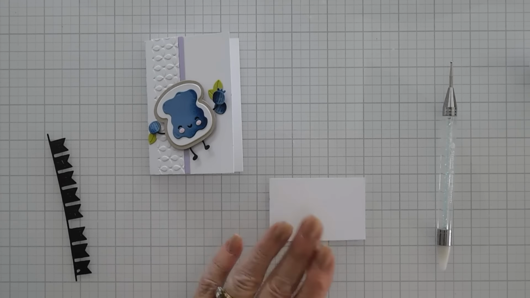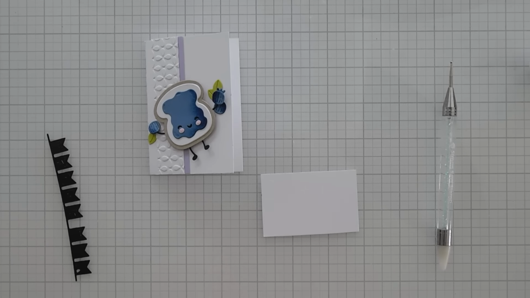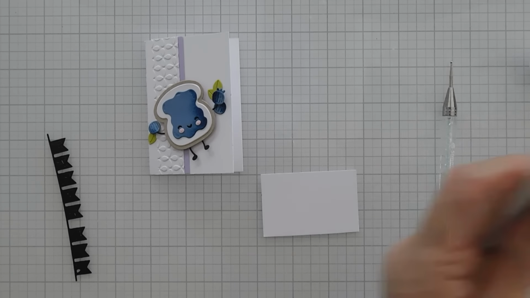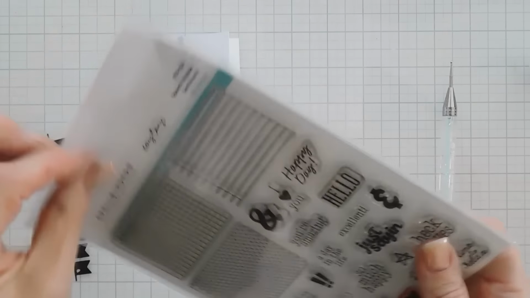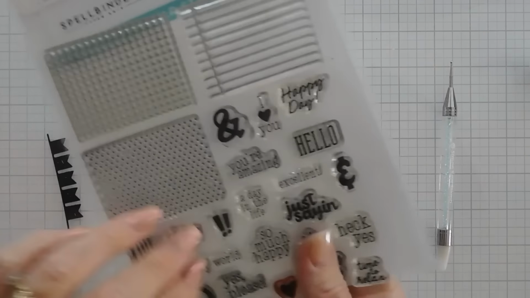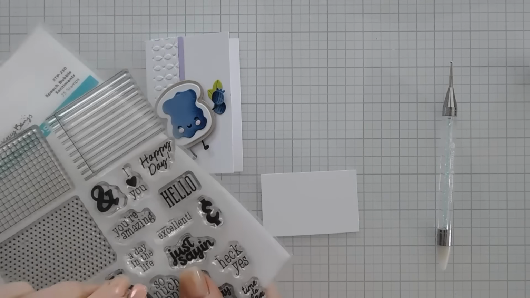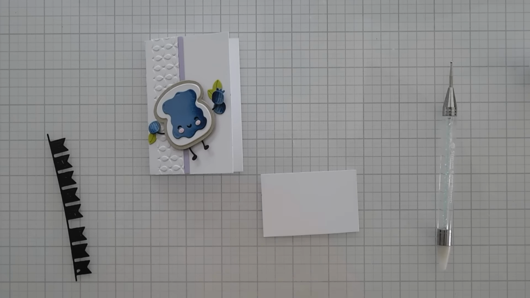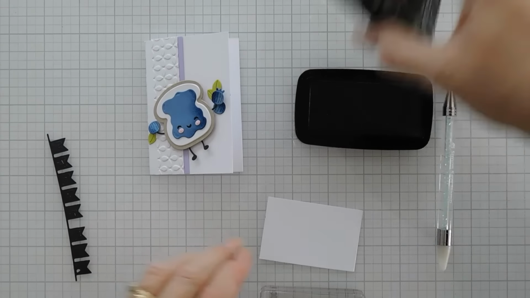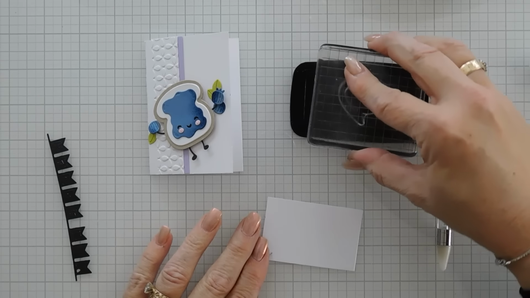And so I'm bringing in the stamp set that I mentioned that we used for our first set of cards. There's a speech bubble in here. I'm going to stamp this. Okay, let's stamp this with our black ink.